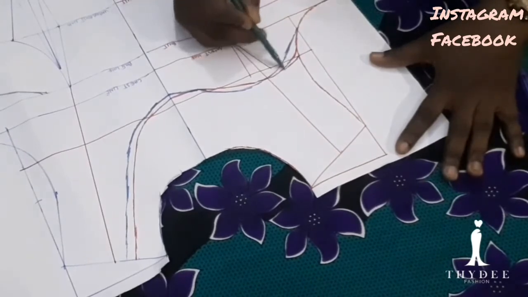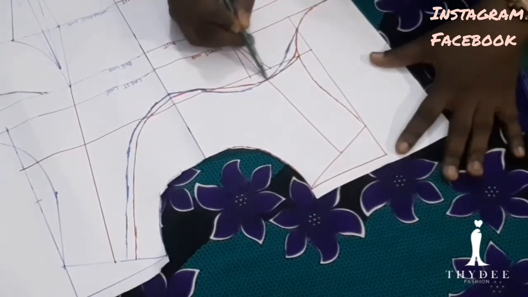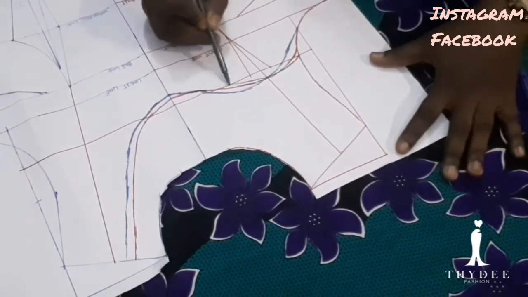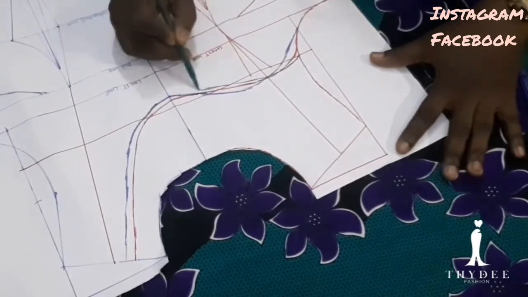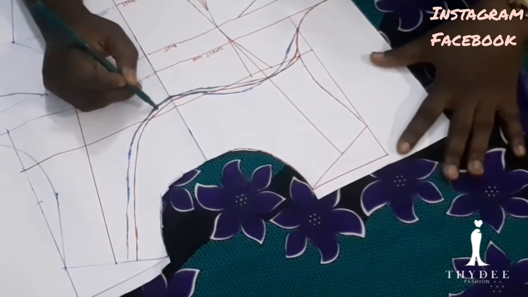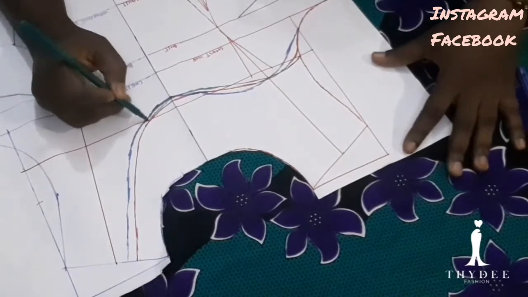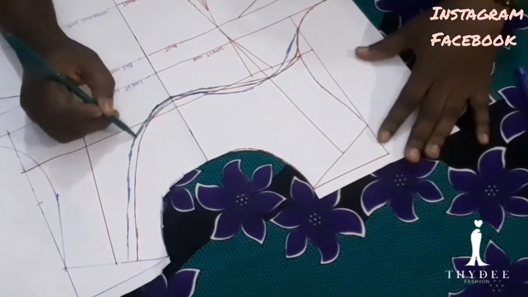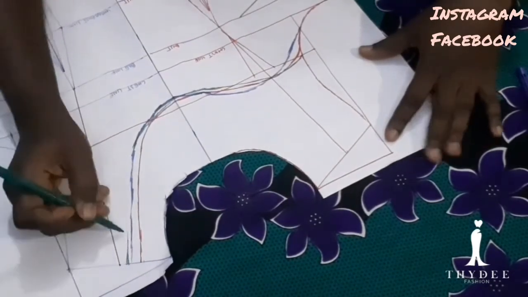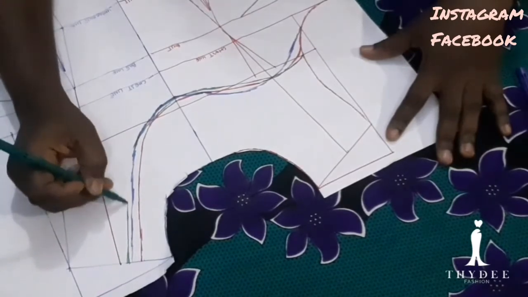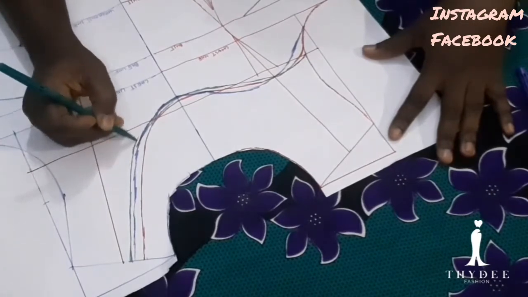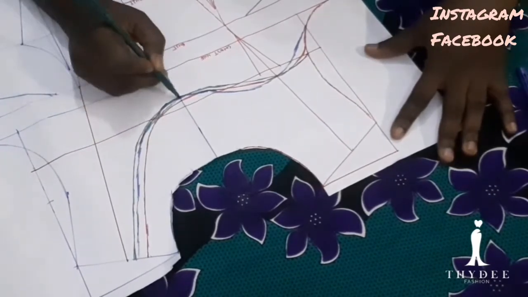So this is the third one I am going to draw, and I think this looks exactly like the one I made. Okay, so I'm going to be dropping it down to the center front. The three curved lines are similar, they will give you the same result. So then you take it up to the shoulder point. So you can see that this is actually nice. It's looking beautiful already.